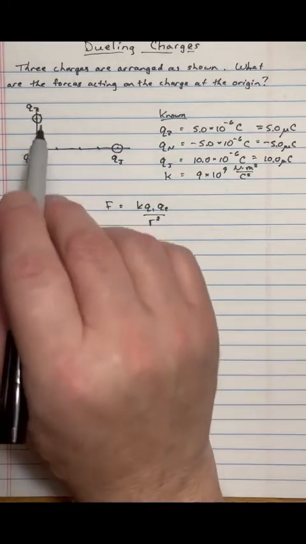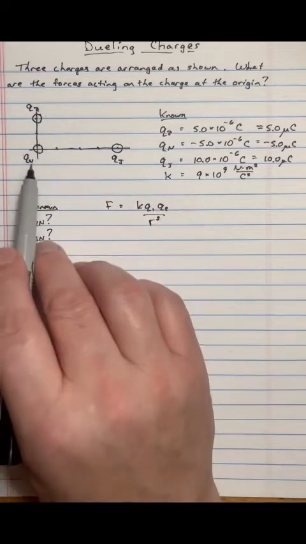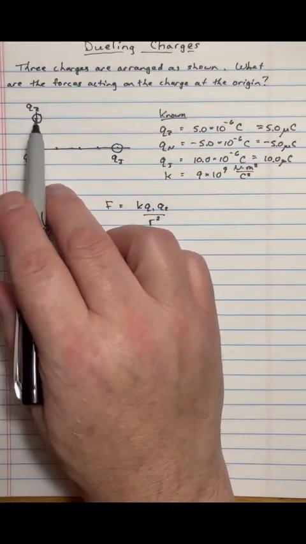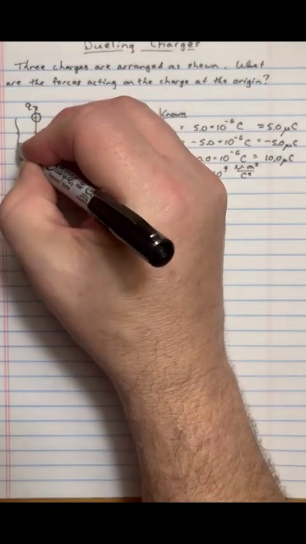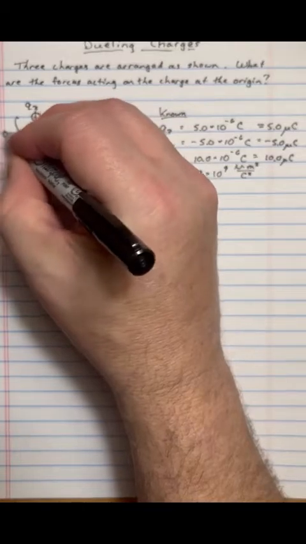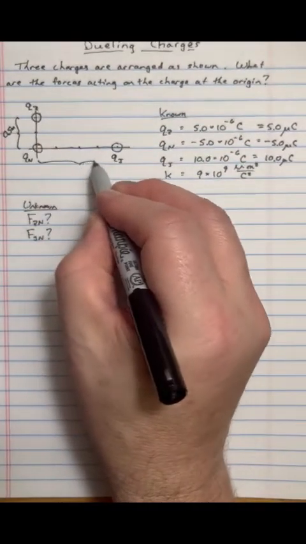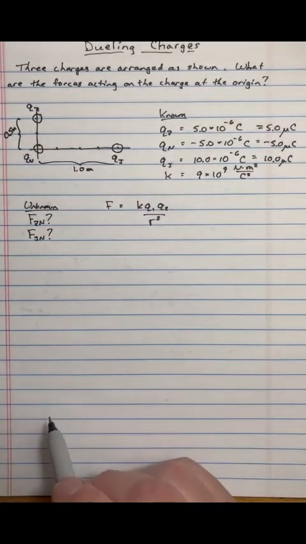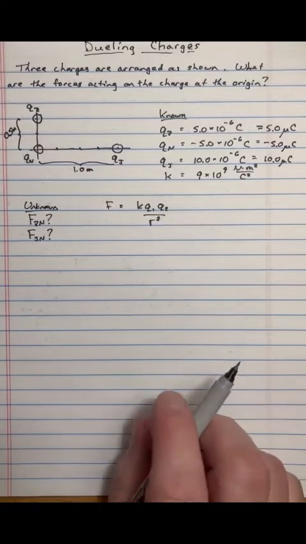Okay, so back to Zach and Natalie. Here's Zach, here's Natalie. What's the force acting on Natalie because of Zachary's presence? Also, we do need some dimensions here. So let's imagine this distance is 0.5 meters. And we'll set this distance as well. That's 1 meter there. So we have distances and we have charges. All right, let's try it.